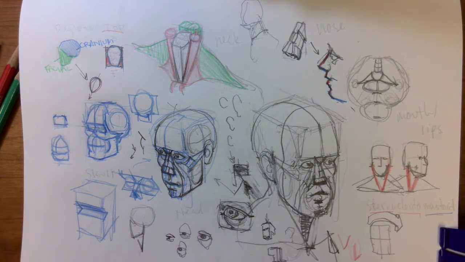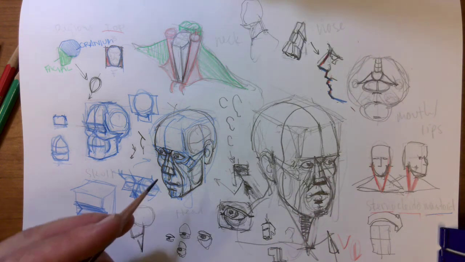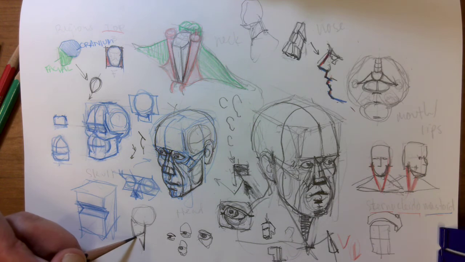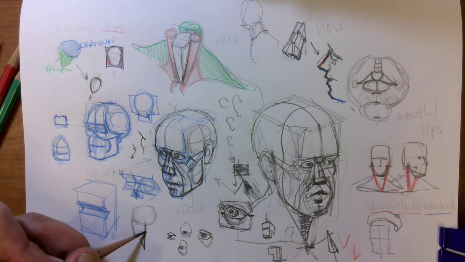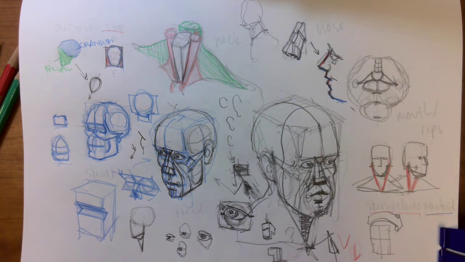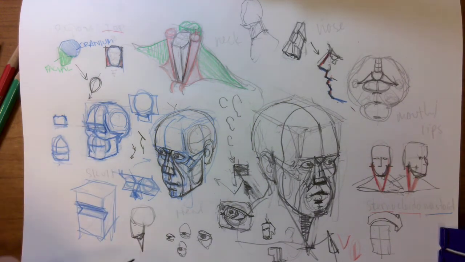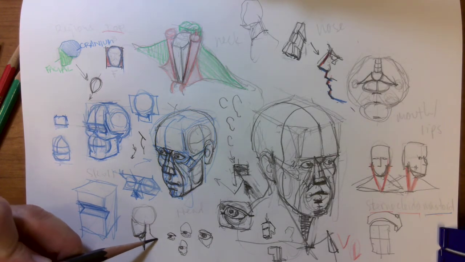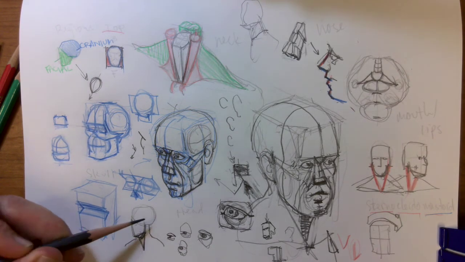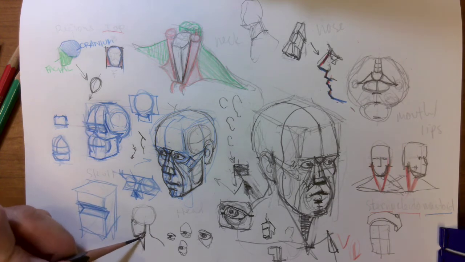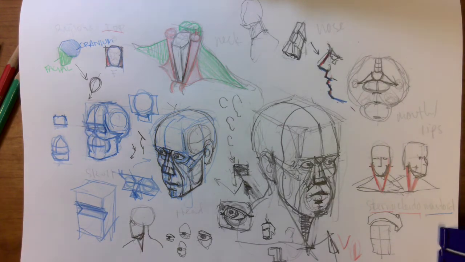It's really easy to just go from head straight to shoulders, but you need to put that neck in there. And so there is this underplane here, under the jawline, under the chin, that you really need to pay attention to. And then, here, if we do something like that. So do pay attention to that.